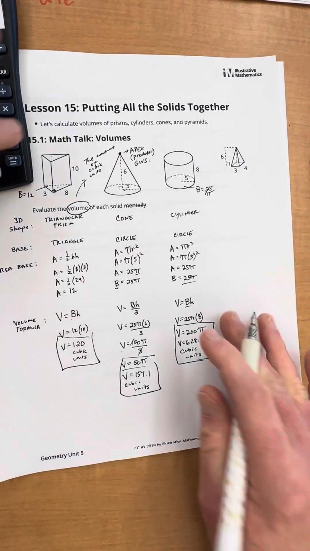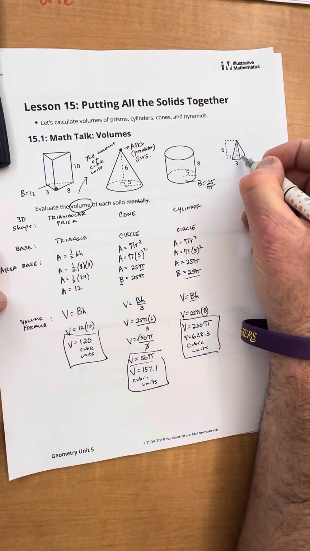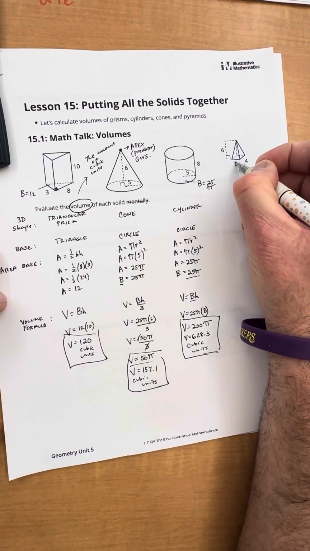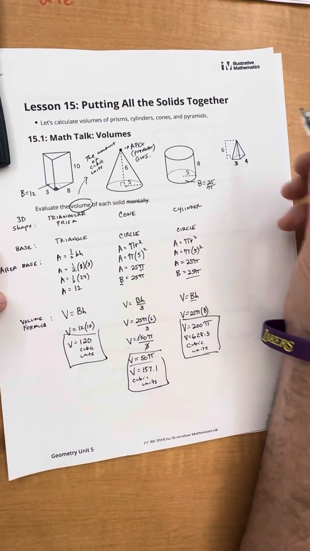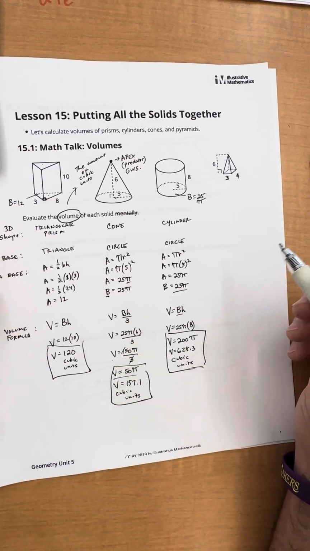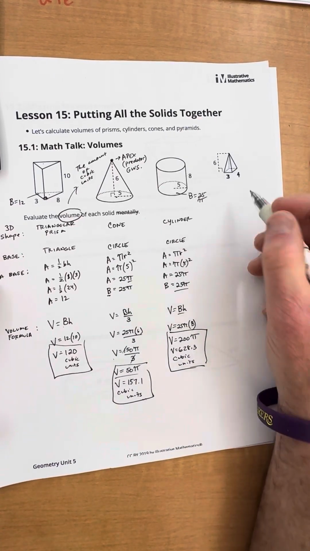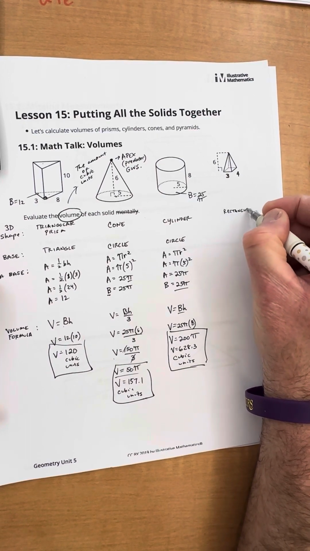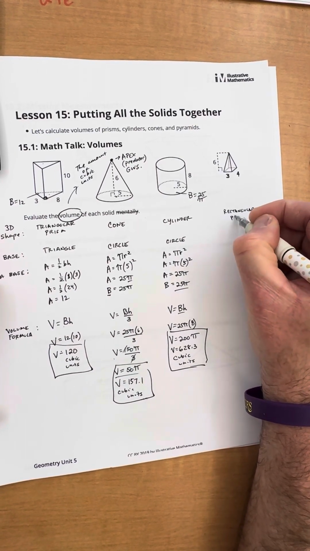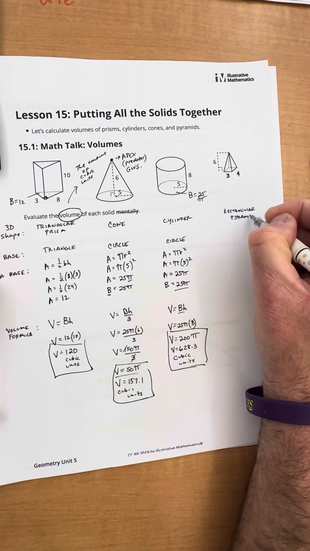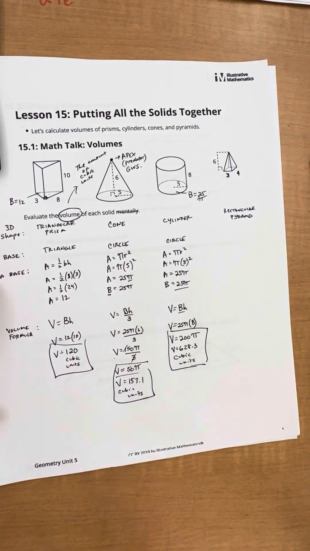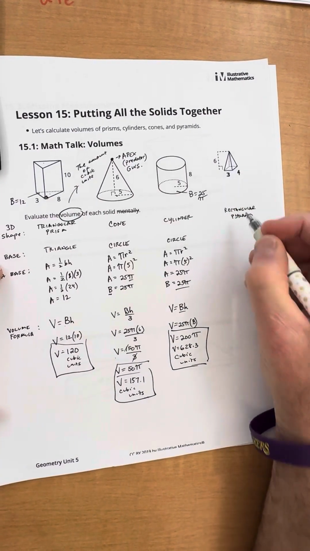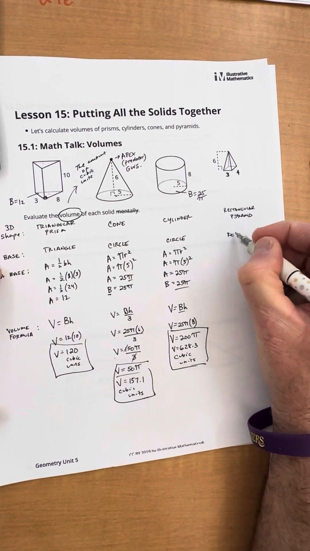All right, here we go. We've got a pyramid. It's a rectangle on the bottom. How do I know that? Because one of them's 3, one of them's 4. That means it's not a square pyramid. So let's just identify that. It's called a rectangular prism or pyramid. It's easy to mix them up. Even I do it. So the base is 3 times 4, and well, it's a rectangle.